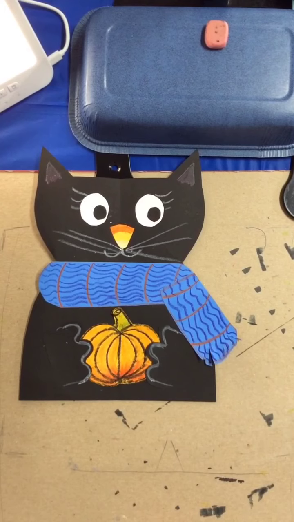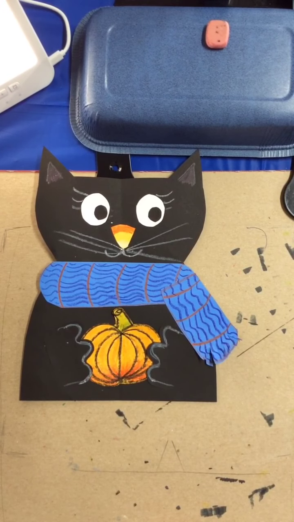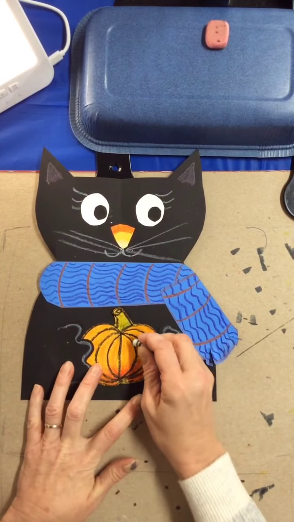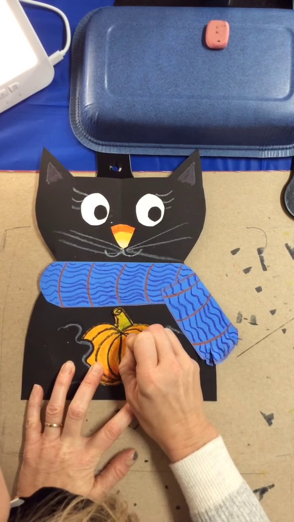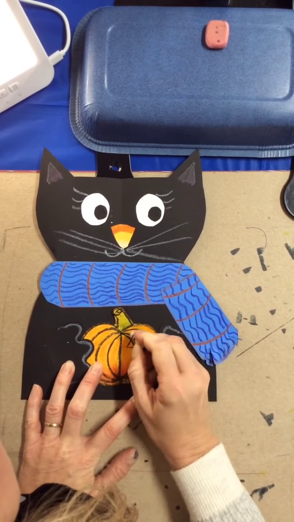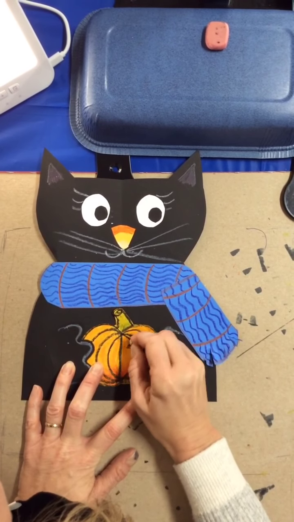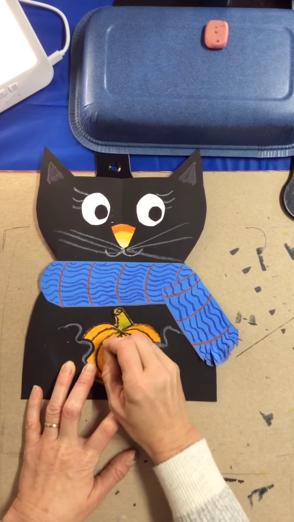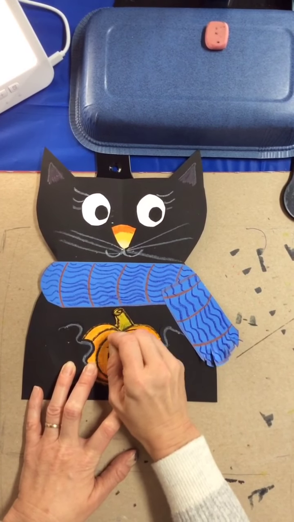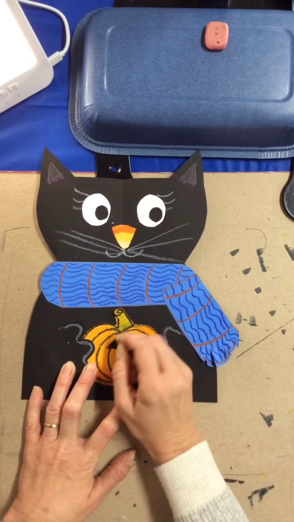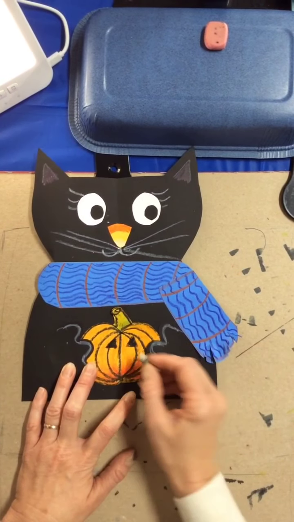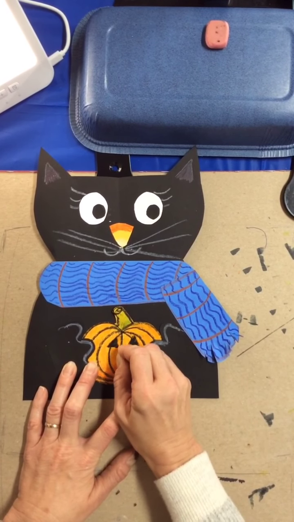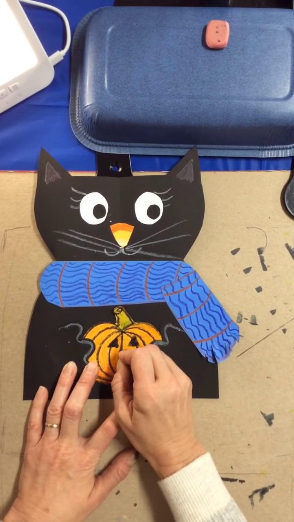Now this is where you can turn your pumpkin into a jack-o'-lantern if you want. If you want to give him triangle eyes, and then I like to always make mine with an upside down triangle nose.